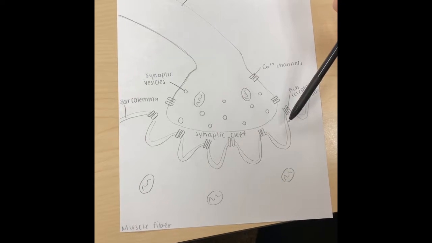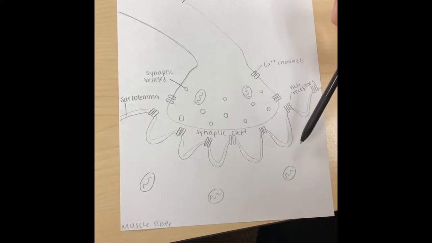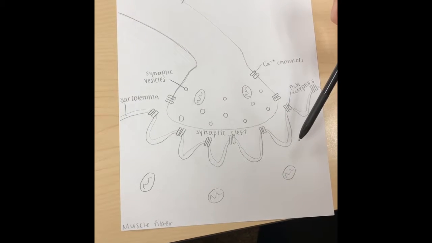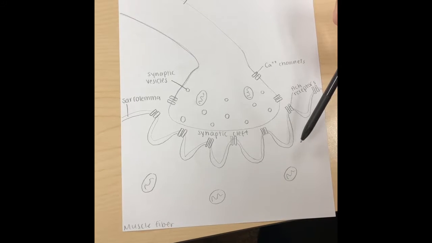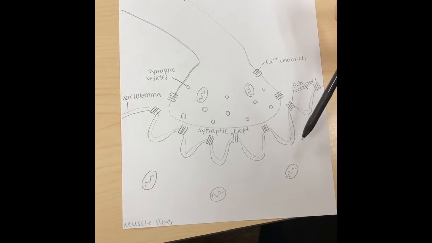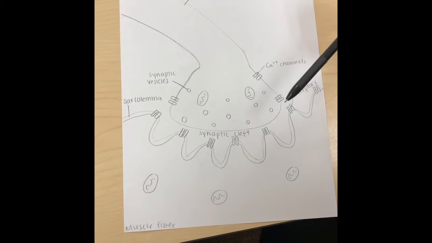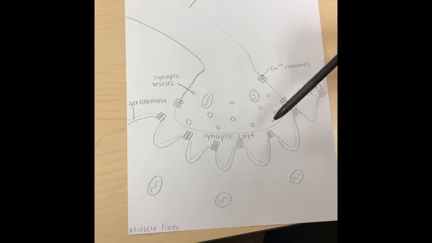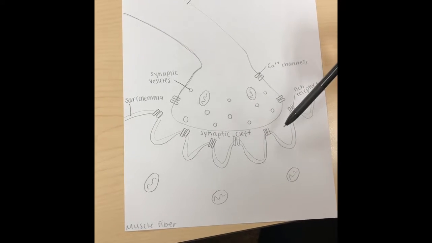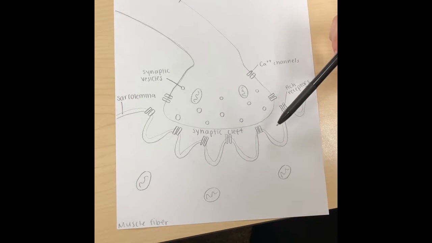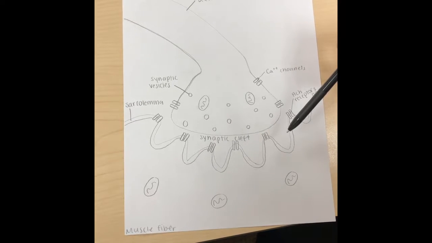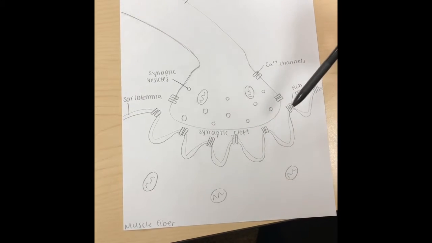Calcium leaves the sarcoplasmic reticulum and enters the sarcoplasm. The calcium then binds to the troponin. Troponin changes shape, which moves the tropomyosin, uncovering the myosin binding sites on actin. The myosin then binds to the actin and the muscle contracts. Then the calcium is resequestered into the sarcoplasmic reticulum. Myosin releases actin. The troponin reconfigures. The sarcolemma repolarizes by closing sodium channels and allowing potassium to leave the cell. And finally, the muscle relaxes.